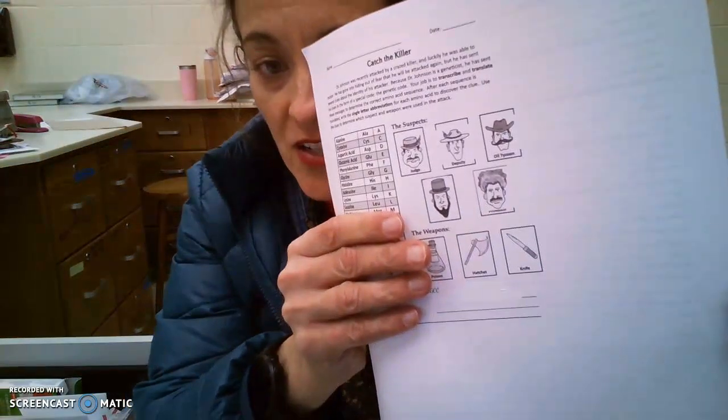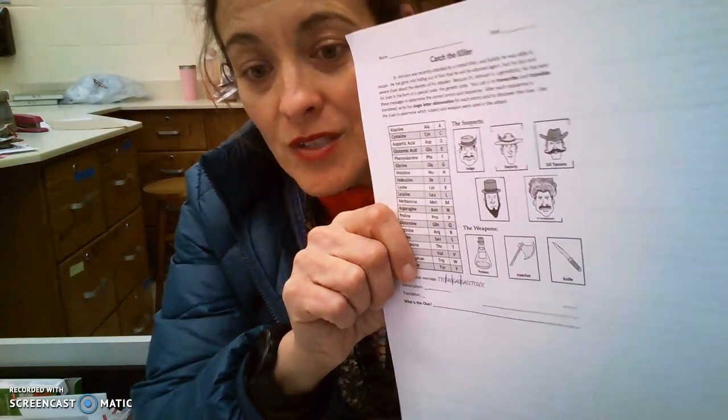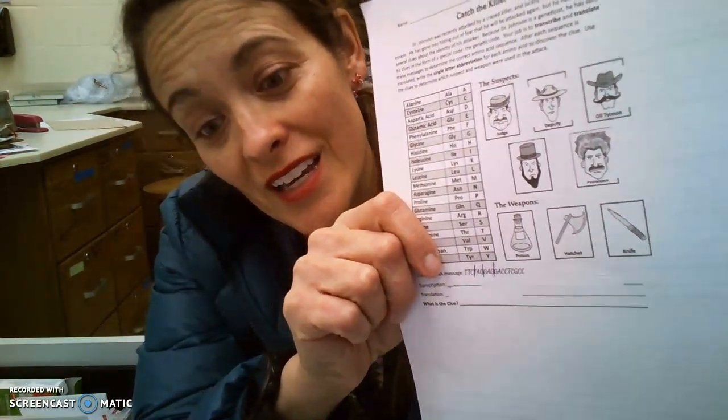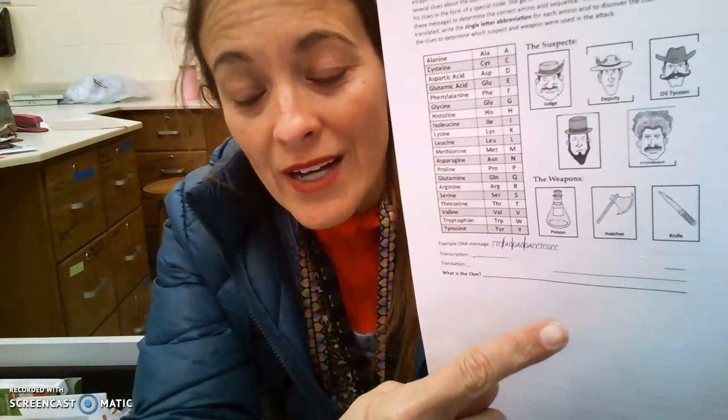Hey guys, this is Mr. Frady's. I am leaving you some sub plans with a worksheet called Catch the Killer, and we are going to take a DNA message, which is down here at the bottom, transcribe it into messenger RNA, and then translate it into the code of amino acids. And then these amino acids will be used to give us a clue to catch the killer.